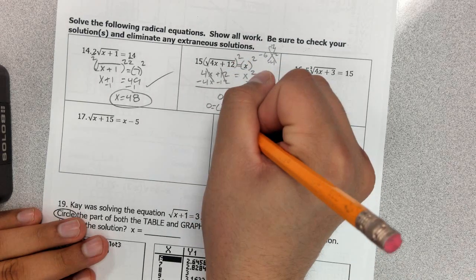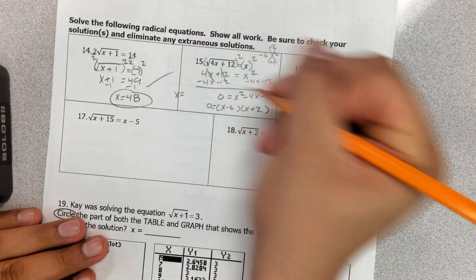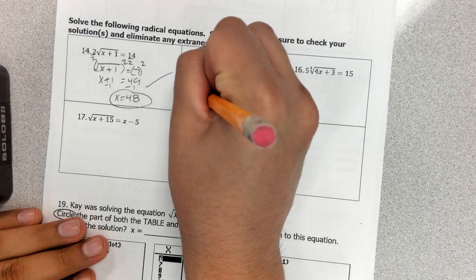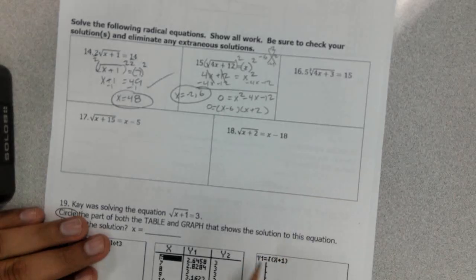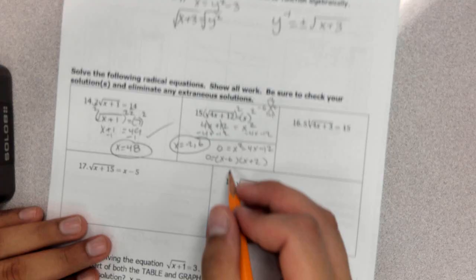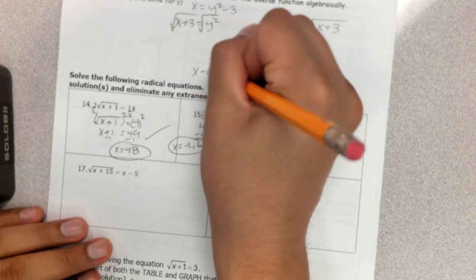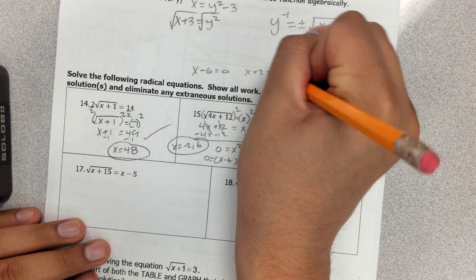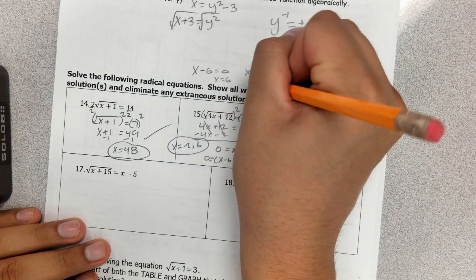And if you set them equal to 0, we should get x equals negative 2 and 6. Right, so set these equal to each other. Let me do it up here. x minus 6 equals 0. x plus 2 equals 0. x equals 6. x equals negative 2.